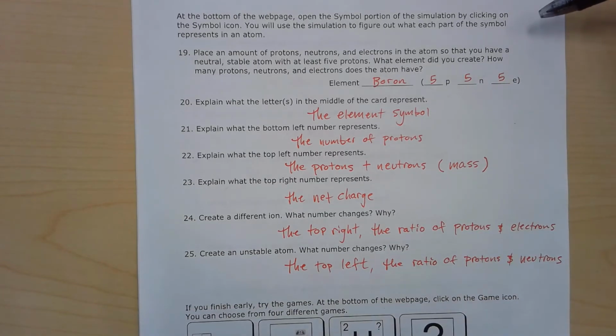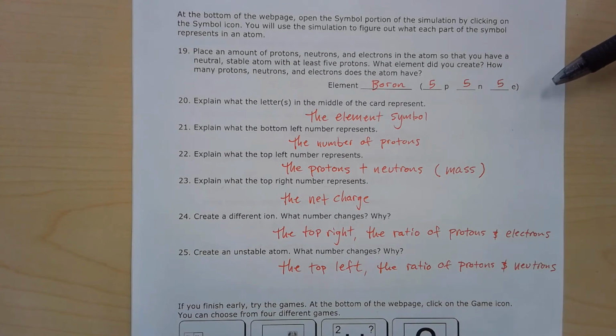At the bottom of the web page, open the symbol portion of the simulation by clicking on the symbol icon. You will use the simulation to figure out what each part of the symbol represents in an atom. Number 19. Place an amount of protons, neutrons, and electrons in the atom so that you have a neutral, stable atom with at least 5 protons. What element did you create? How many protons, neutrons, and electrons does the atom have? So I created boron here. It has 5 protons, 5 neutrons, and 5 electrons.